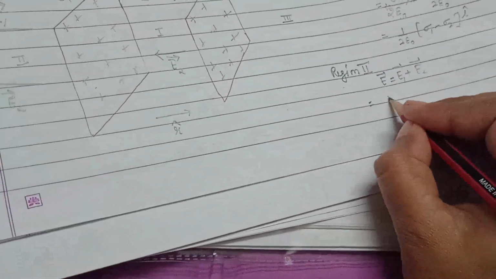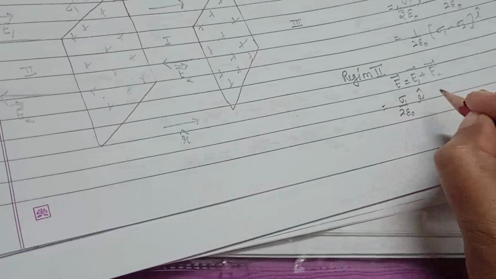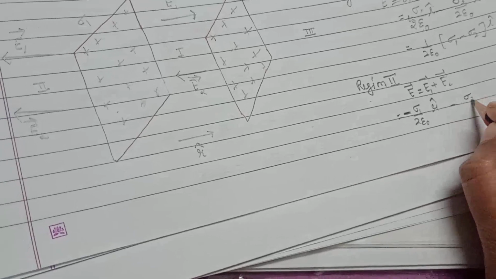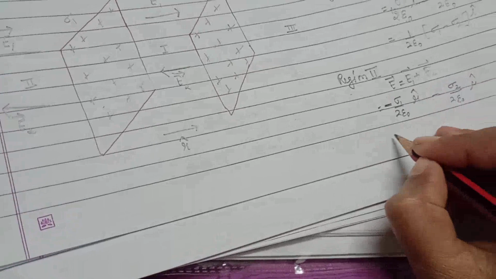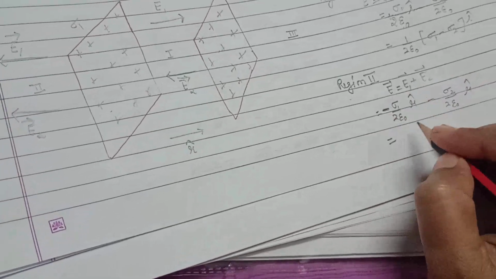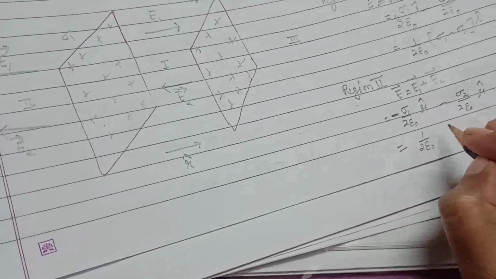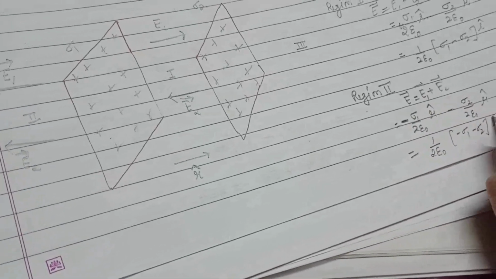Now write down sigma 1 divided by 2 epsilon naught r unit vector, and the direction of the electric field is just opposite to the unit vector, so write down here a negative sign. Then minus sigma 2 divided by 2 epsilon naught r unit vector. So what is the net formula for this? Take out the common term: minus sigma 1 minus sigma 2 and r unit vector.